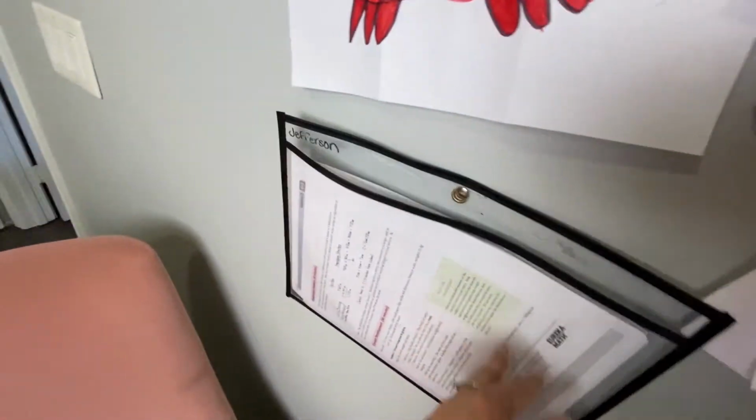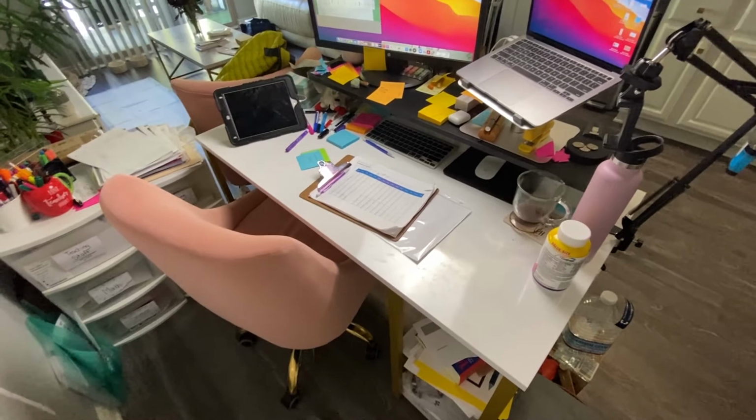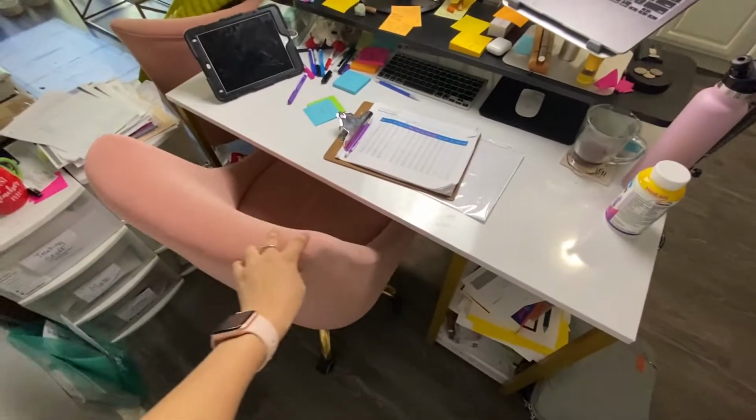I could put them in my math drawer, but it's something about having them right here. I just like. I have my comfy pink chair. I bought my desk and my chair from, what is that furniture site called? Wayfair? I got it off of Wayfair.